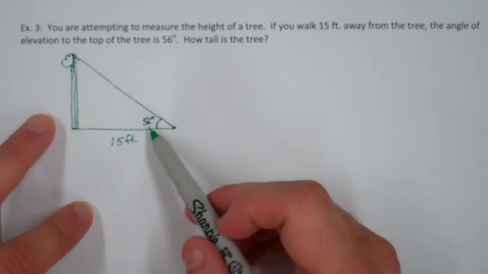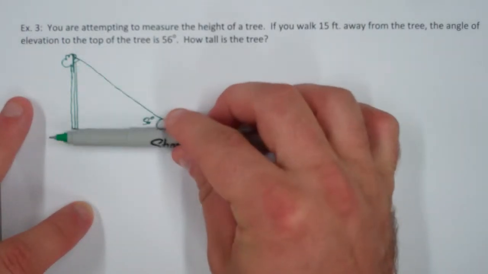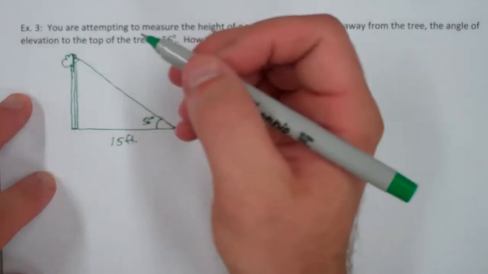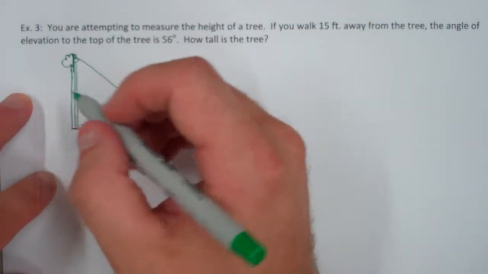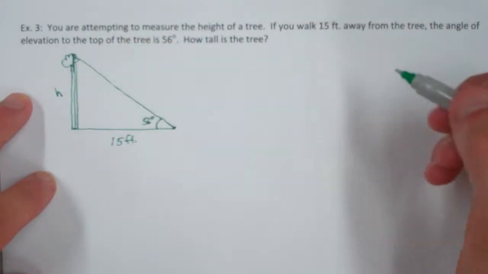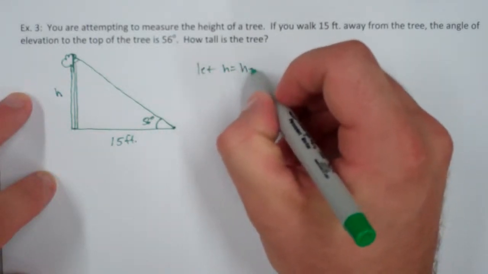And that angle is 56. It's the angle of elevation. Remember, we always measure that from the horizontal. We want to know how tall the tree is. So we could call this T for tree or H for height or whatever. I'll use H, just don't confuse this with the hypotenuse. So we'll let H equal the height of the tree.